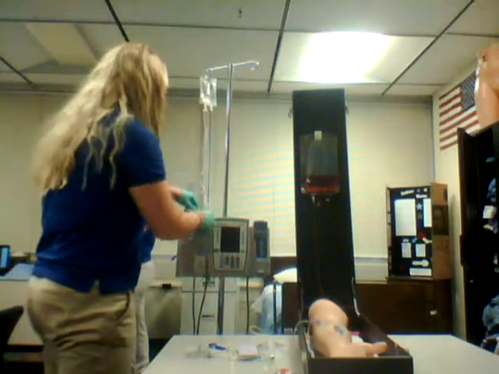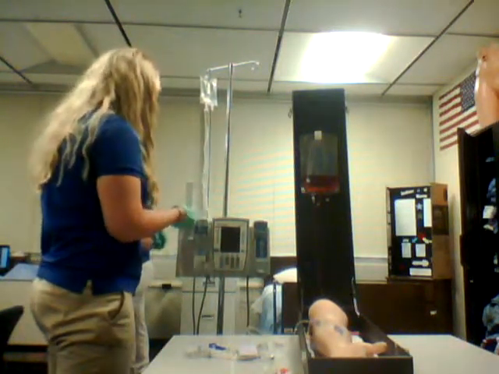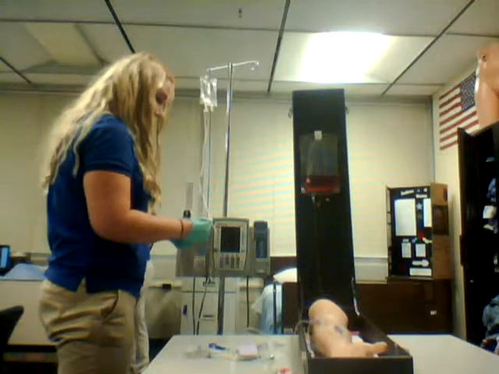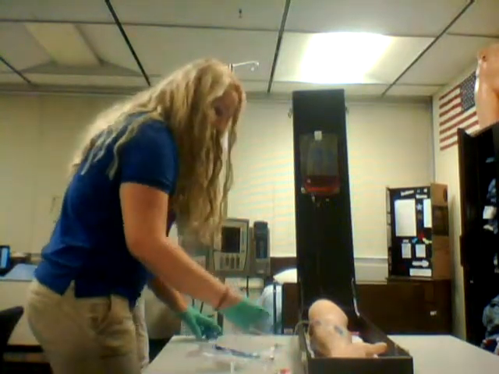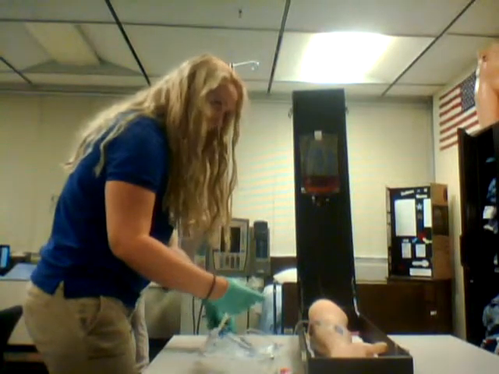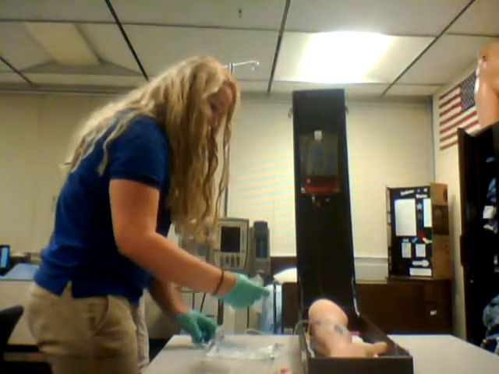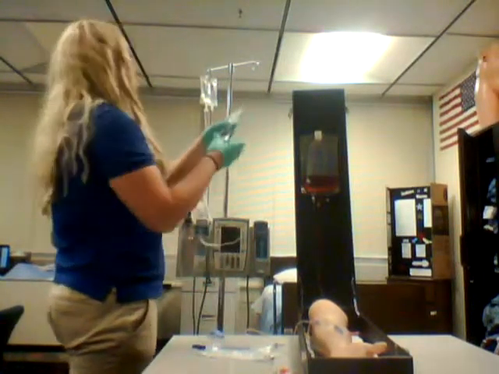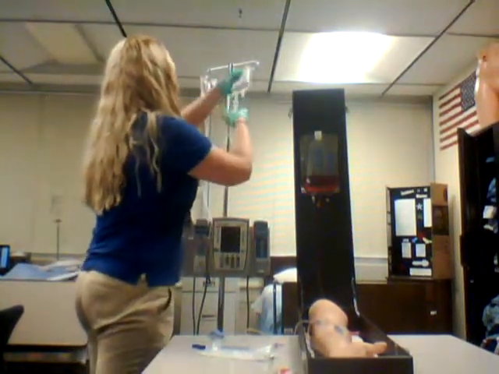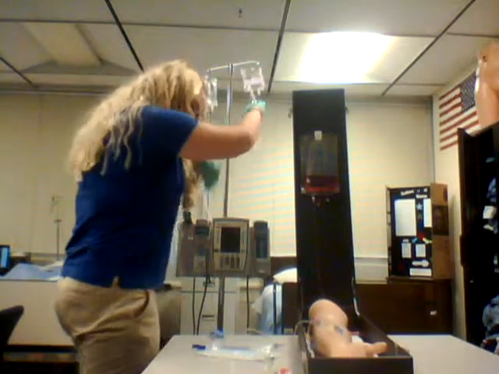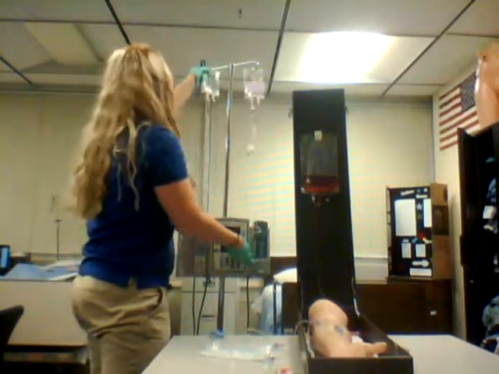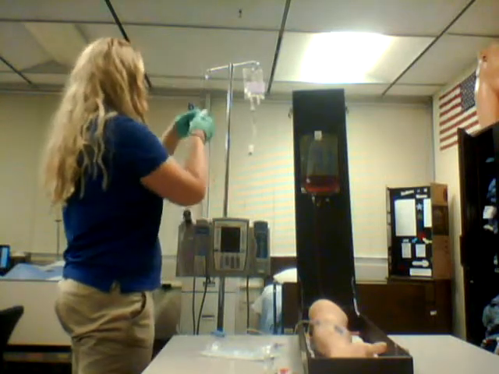I'm going to clamp off my primary tubing that is already here. Line is primed. Now, prior to doing any insertion of anything, I'm going to take an alcohol swab and clean the port of the primary tubing.